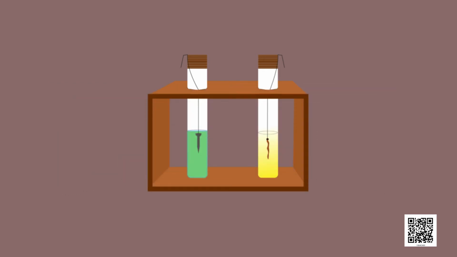In which test tube did you find that the reaction has occurred? We find that the test tube which has copper wire and iron sulfate does not show any change, but the reaction takes place in the test tube containing the iron nail in copper sulfate solution. Here the color changes from blue to green. Why does this happen?